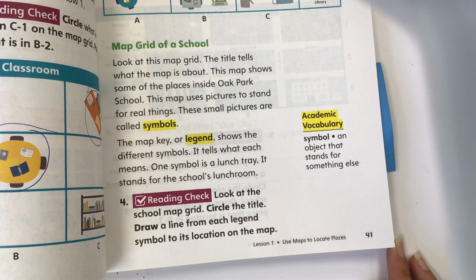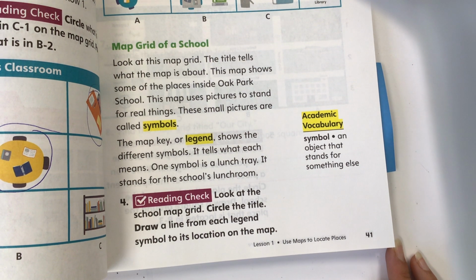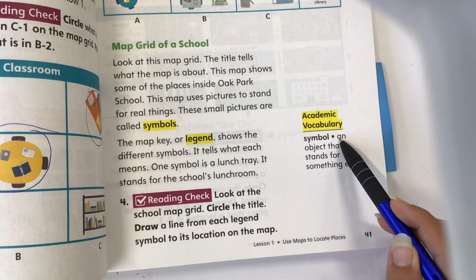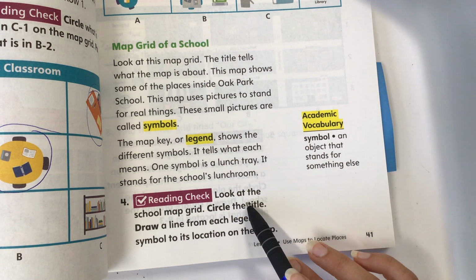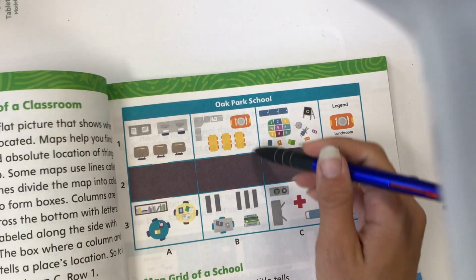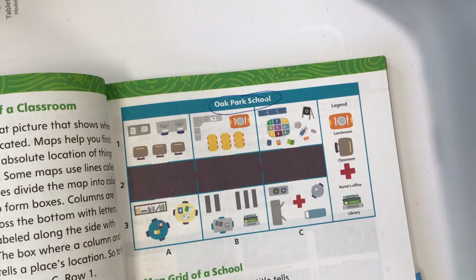Before reading check. Look at the school map grid. Circle the title. Draw a line from each legend symbol to its location on the map. Symbol, an object that stands for something else. So the first thing we need to do is circle the title. So right here it's the Oak Park School. It's the title of the map.